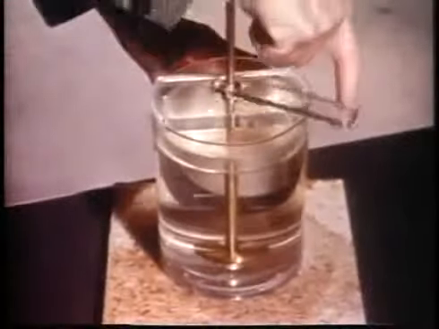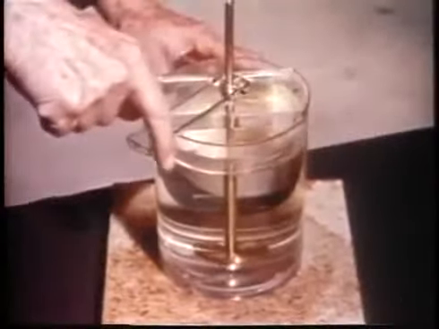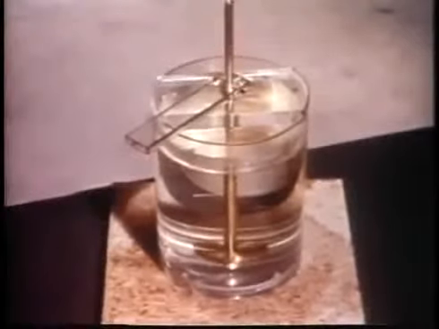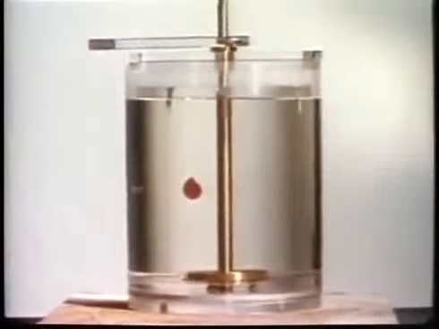The fluid can be moved by turning the inner cylinder with this handle. The annulus between them is filled with glycerine. Into this space I introduce some dye, which stays put owing to the high viscosity of the glycerine. Note its position before I start turning it.